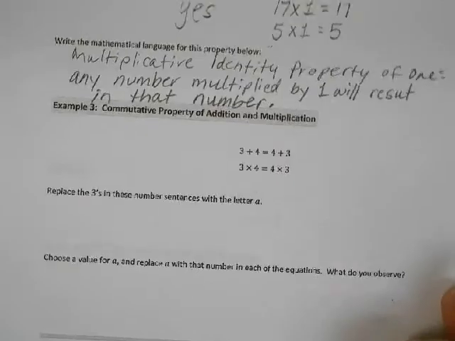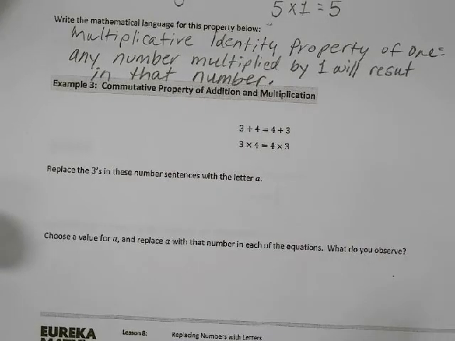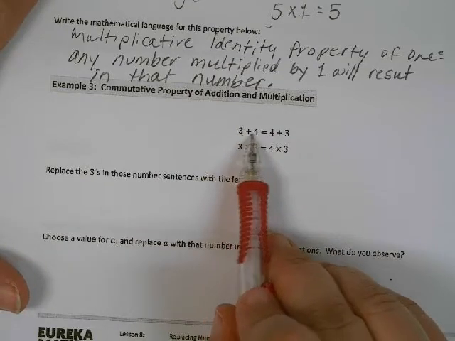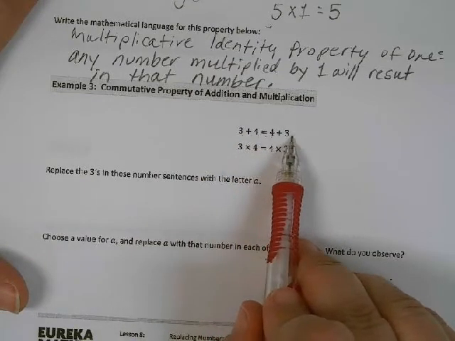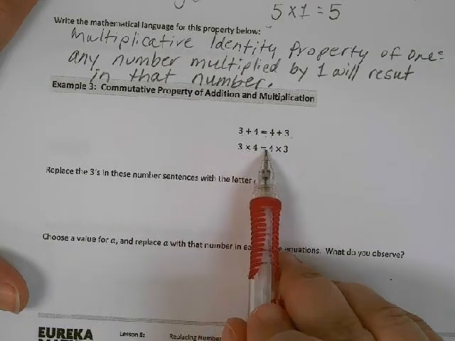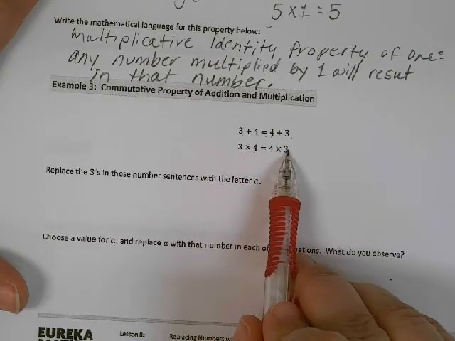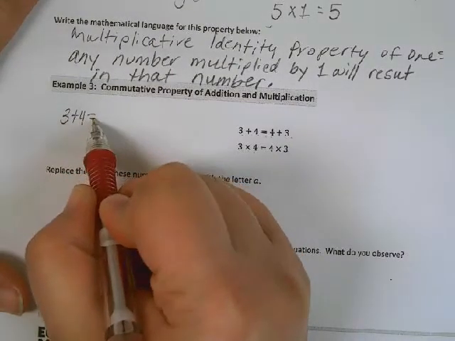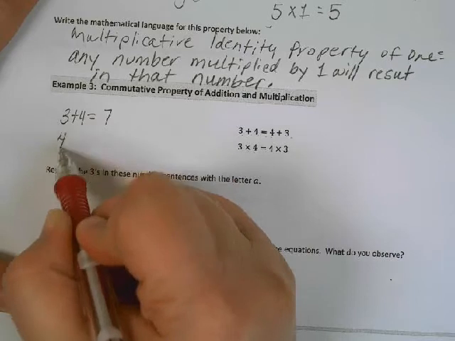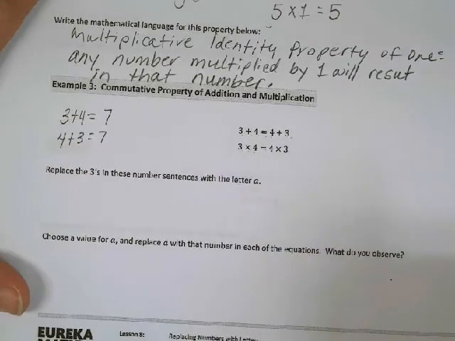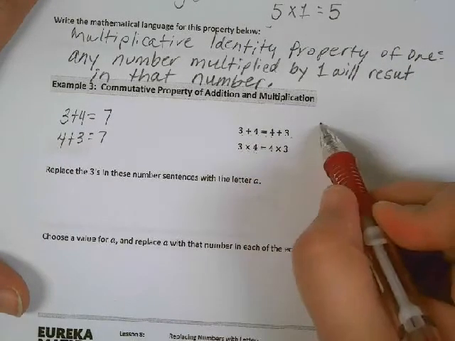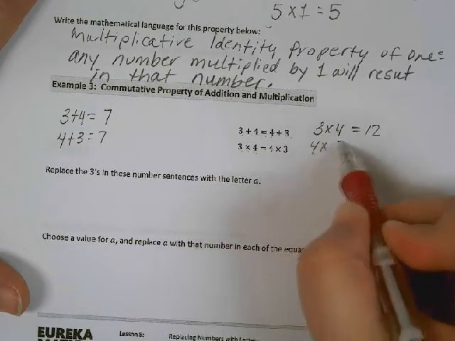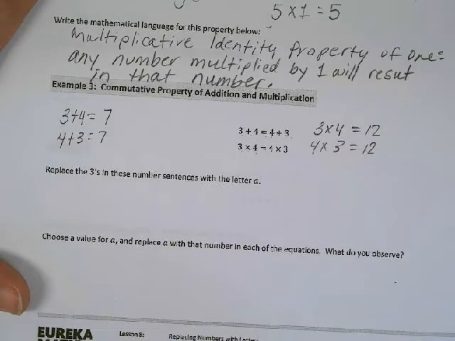Okay, last one. Commutative property of addition and multiplication. So what this is showing us is 3 plus 4 is the same as 4 plus 3, and 3 times 4 is the same as 4 times 3. So let's check that out. 3 plus 4 is equal to 7, and 4 plus 3 is equal to 7. And 3 groups of 4 is equal to 12, and 4 groups of 3 is equal to 12. So that's what those are showing us.